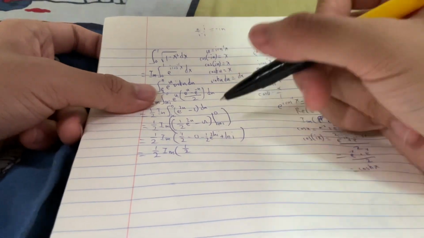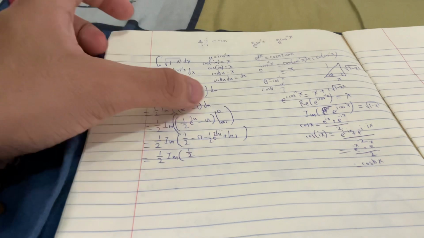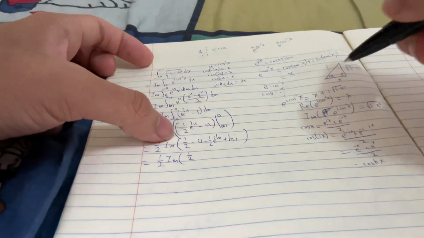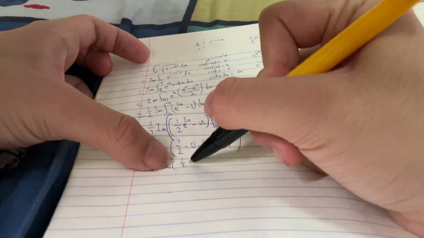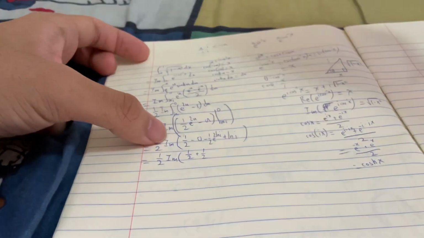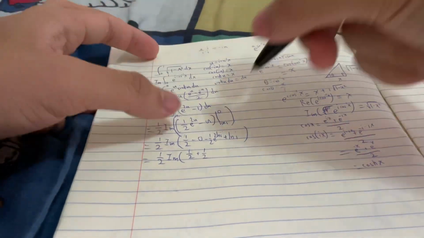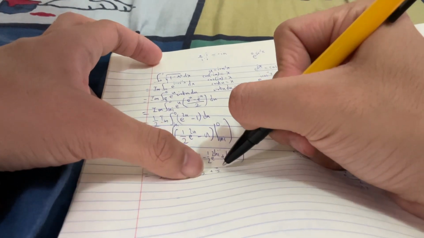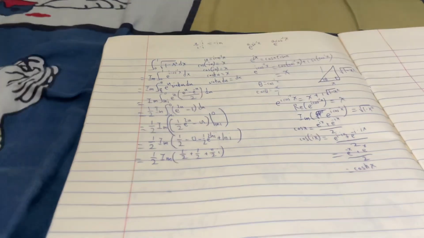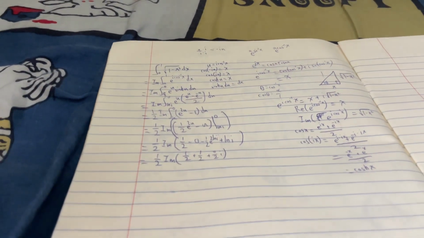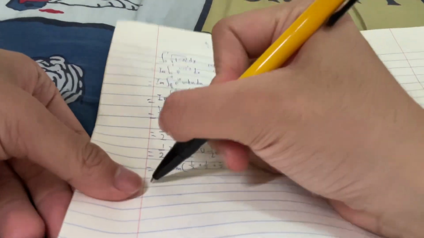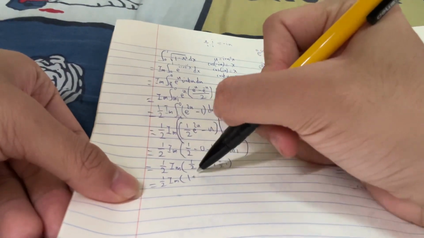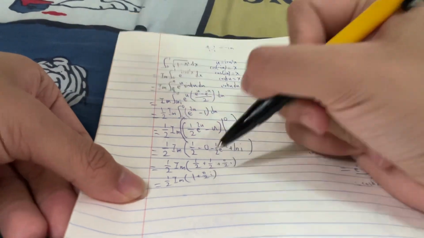You pretty much just get -1, right? -1 times -1/2, you pretty much just get positive 1/2. And the Ln i, as I mentioned before, is equal to pi over 2 times i. So 1/2 plus 1/2 is just equal to 1, and then plus pi over 2 i.